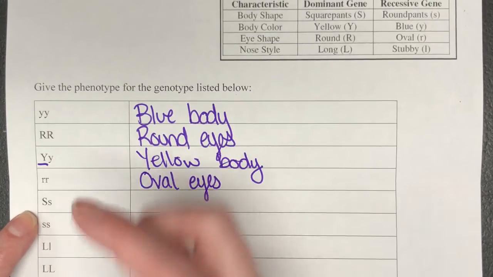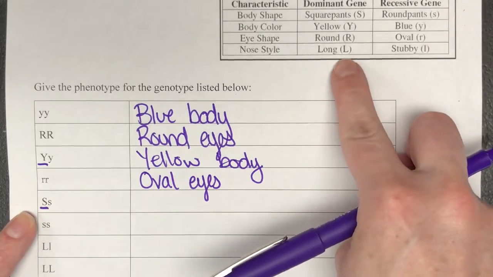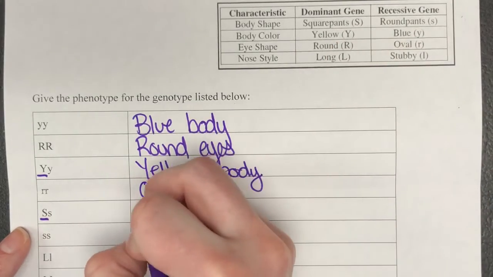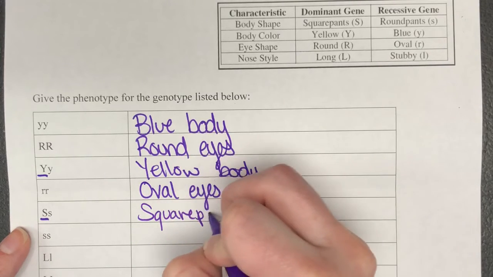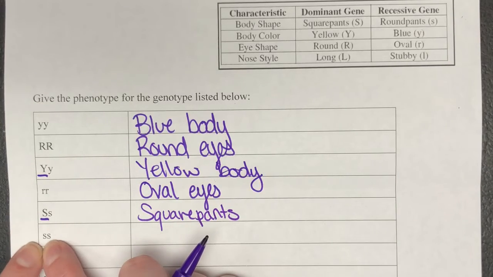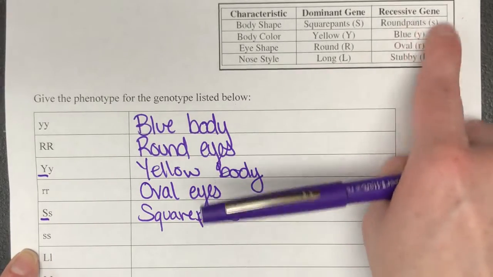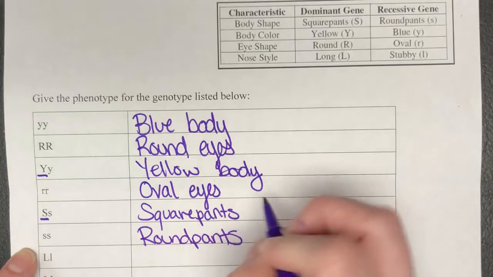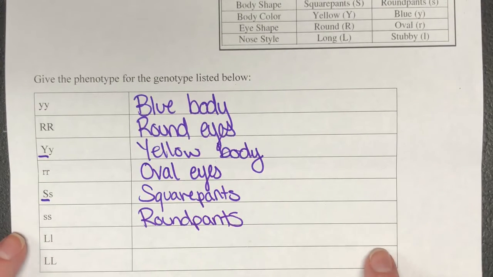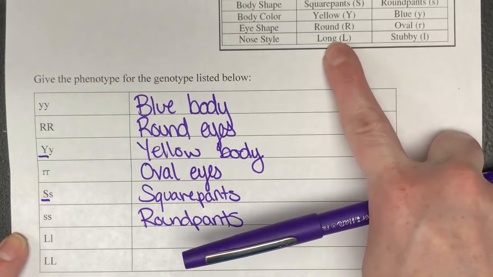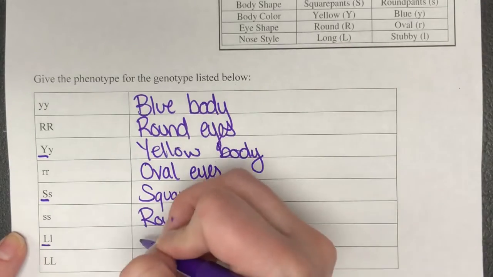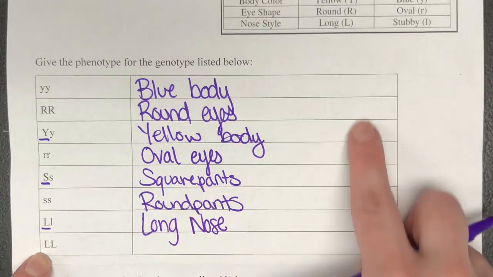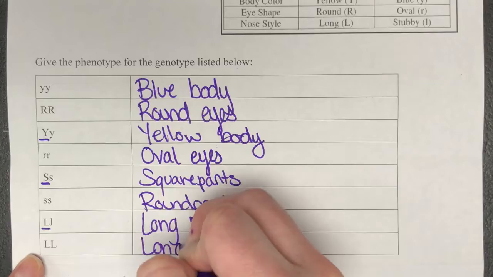Next, we have big S, little s. Because we have that big one present, it's going to go with the dominant phenotype. This is what is being expressed. It is masking the round pants. So in this case, it is square pants. Little s, only two little s's present, so only the recessive gene is present. We have two of them. We have round pants. Next, we have big L, little l. So one big L, one little l. Since the big L is present, it is masking the little l. So we have a long nose. And last for this one, big L, two big L's. This is going to be a long nose as well.